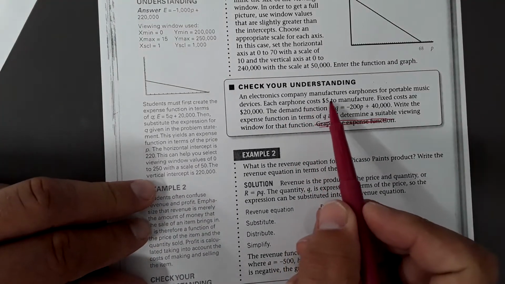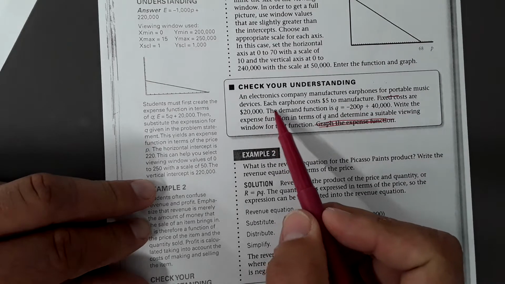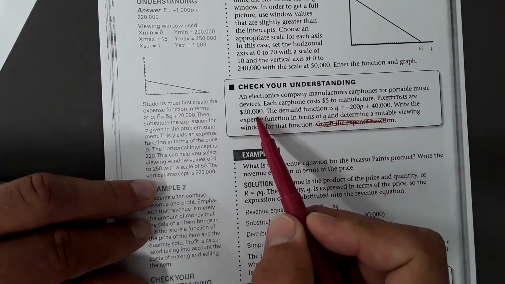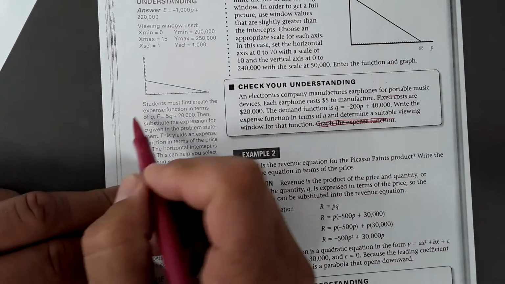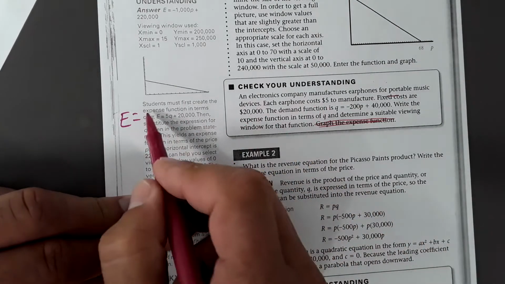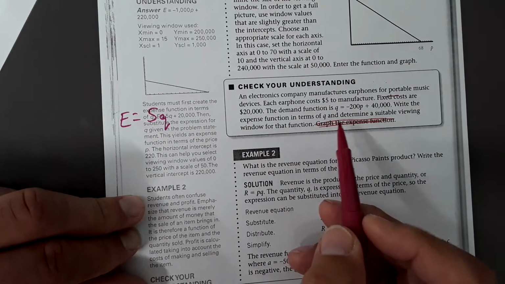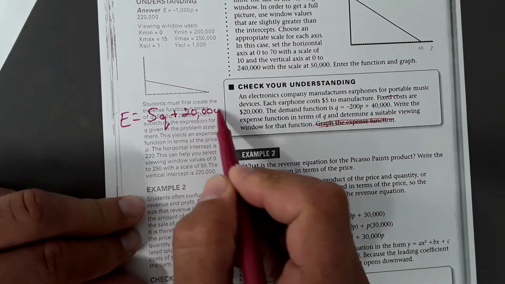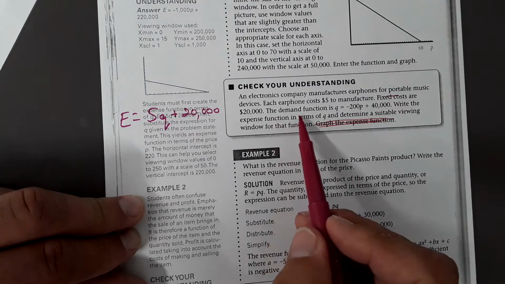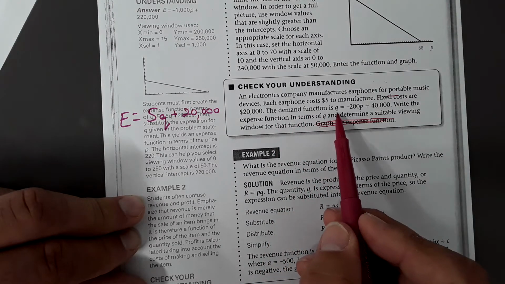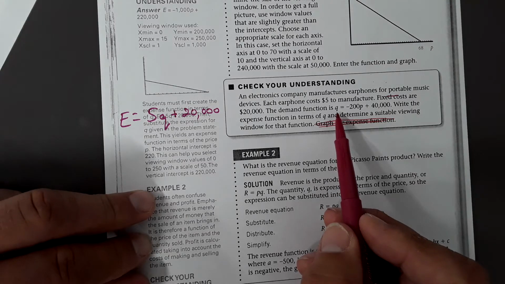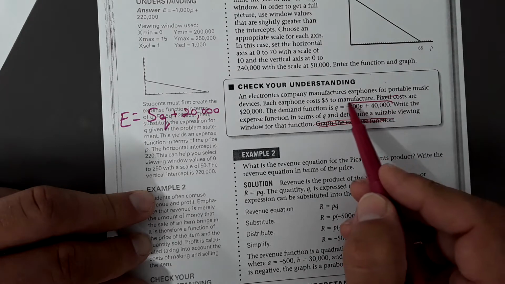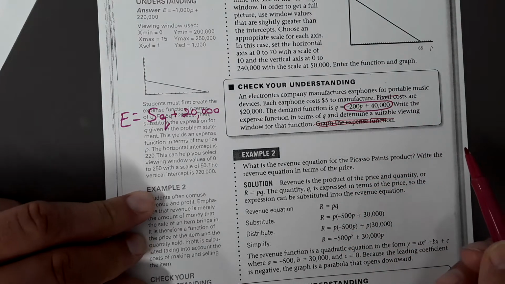An electronics company manufactures earphones for portable music devices. Each earphone costs $5 to manufacture. That's per earphone. And the fixed costs are $20,000. So my expense function is going to be $5 times the number of items plus this fixed cost of $20,000. Here's the demand function for this particular problem. Q, the number of devices that people are willing to buy at a certain price. Q is equal to negative 200P plus 40,000.